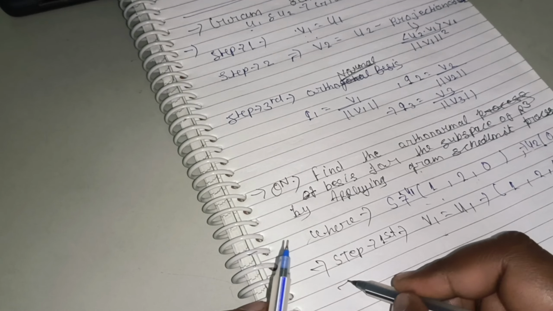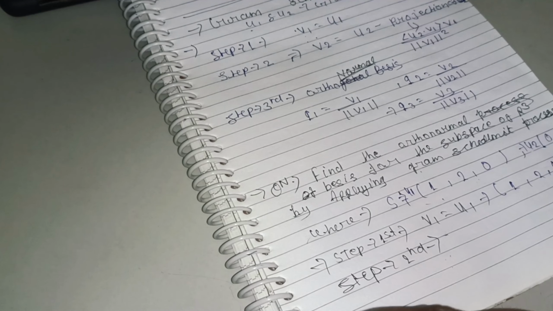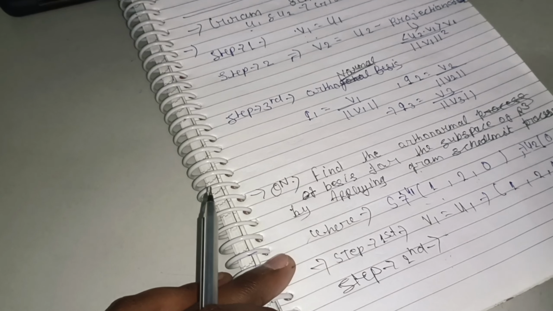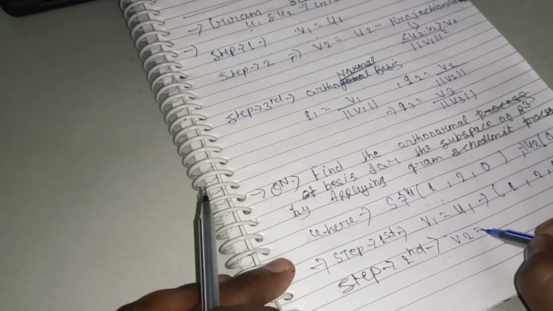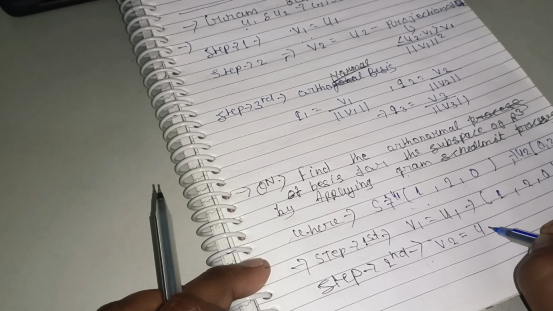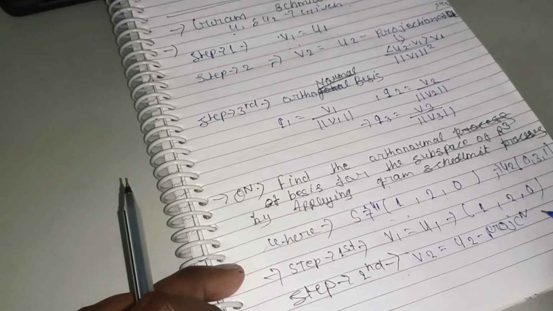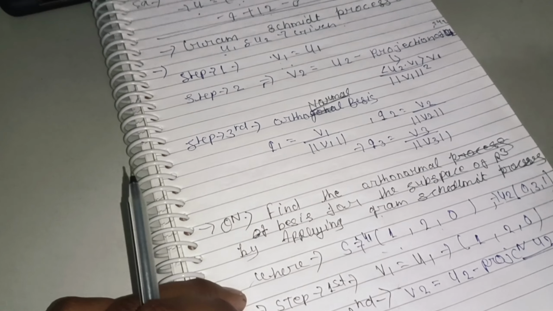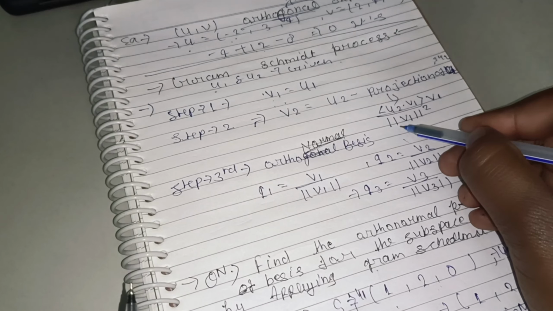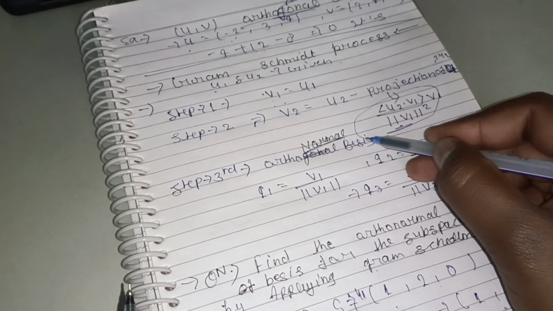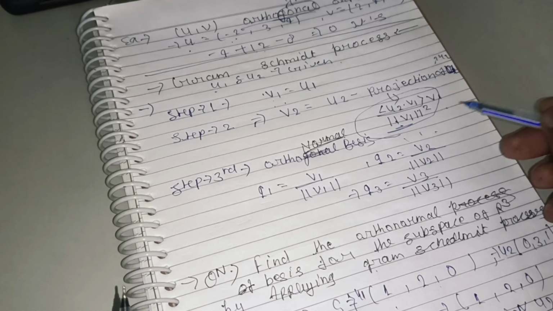Step two says v2 is equal to u2 minus the projection of u2, which is the dot product of u2 and v1 over the norm of v1 squared, times v1.